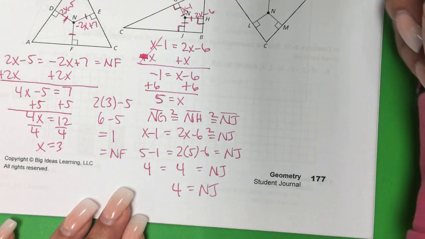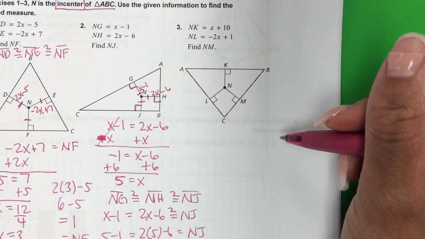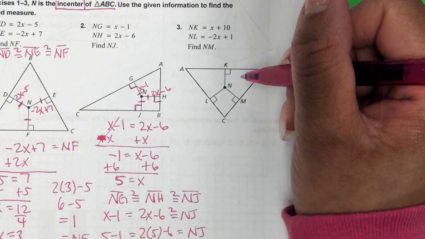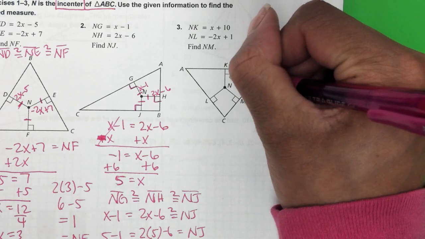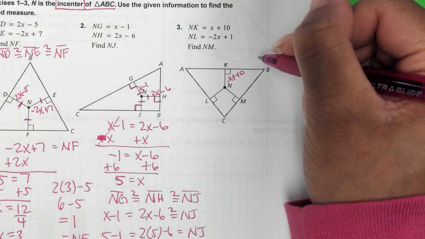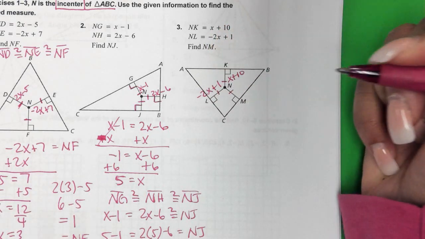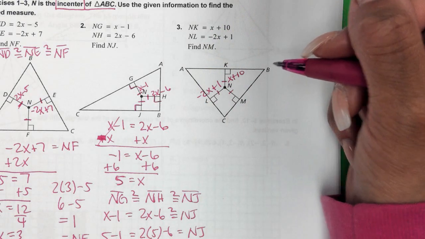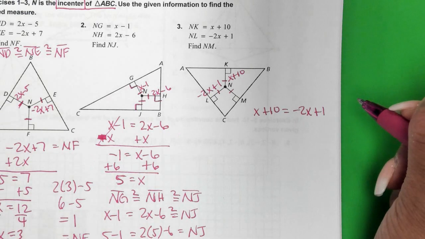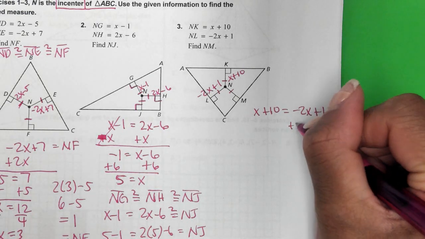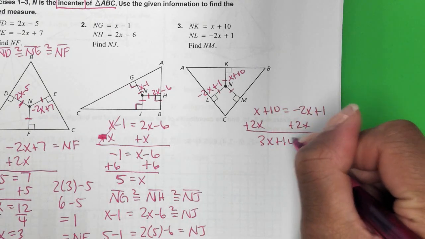Alrighty, now let's try the last one, number 3. So I have NK, NL, and NM. So NK is x plus 10, and NL is negative 2x plus 1. So note all these three have to be congruent to each other, so all I have to do is set these equal. So I have x plus 10 equals negative 2x plus 1. I'm going to add 2x to both sides, and I end up with 3x plus 10 equals 1.